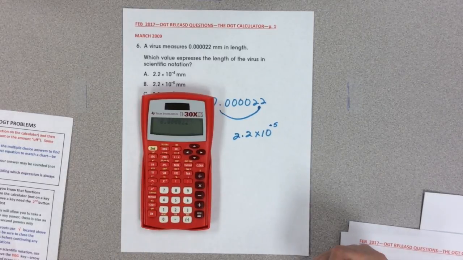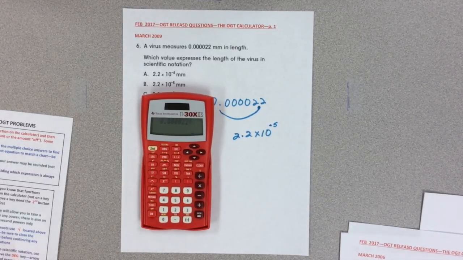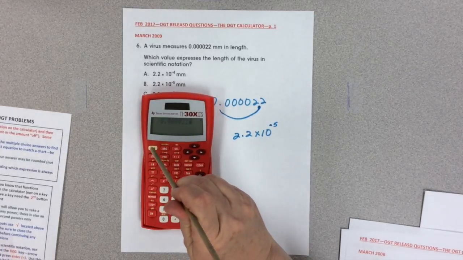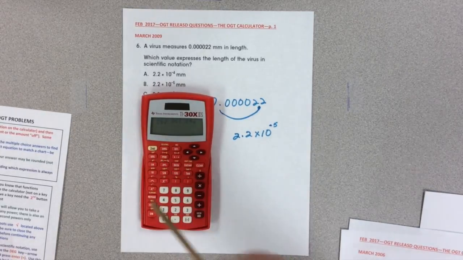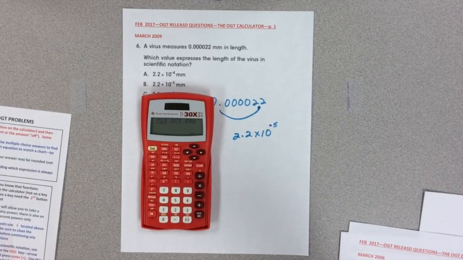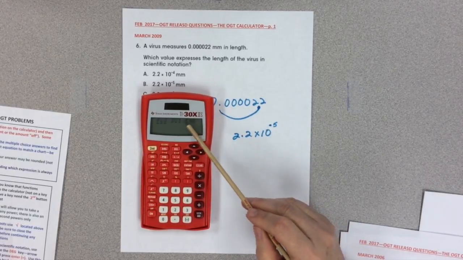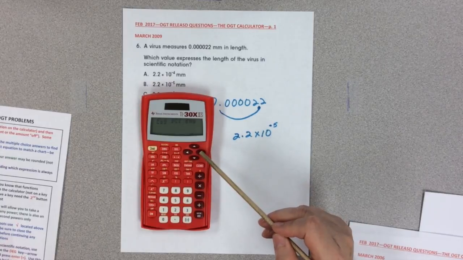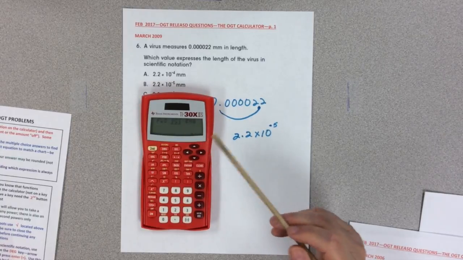So that's a decimal. I want to change that to scientific notation. So I press second degree, and notice it's got FLO underlined, then there's SCI and ENG. We will not be using ENG, but you need to use your arrow key to arrow over to scientific.